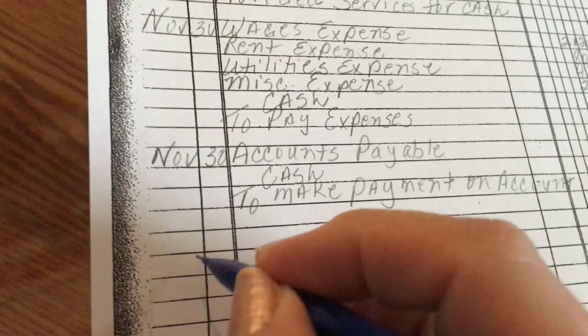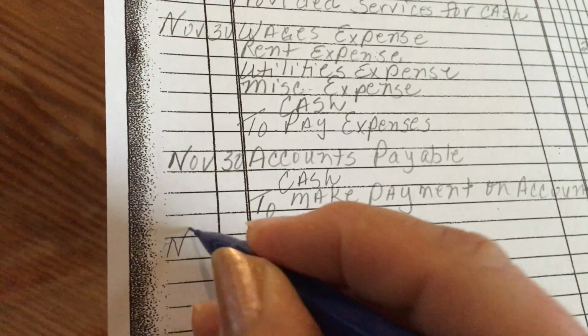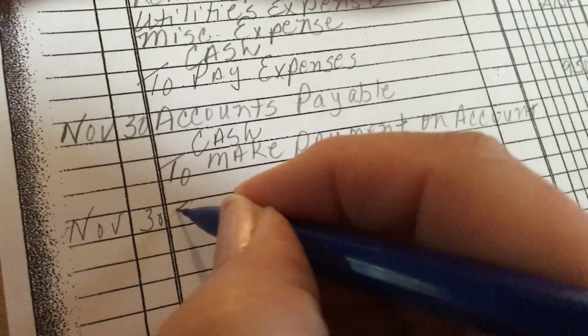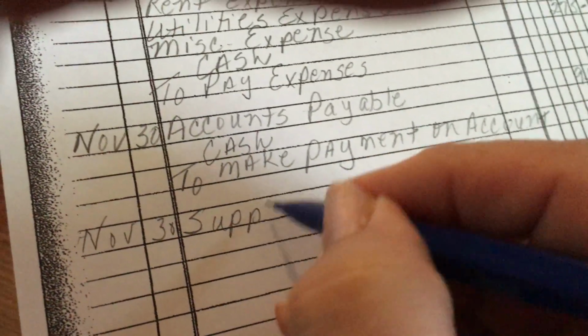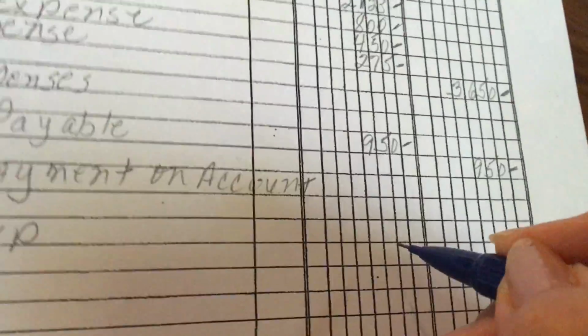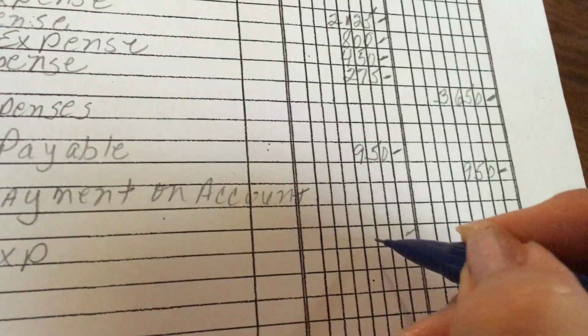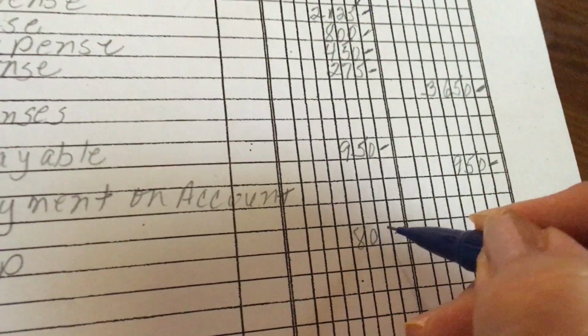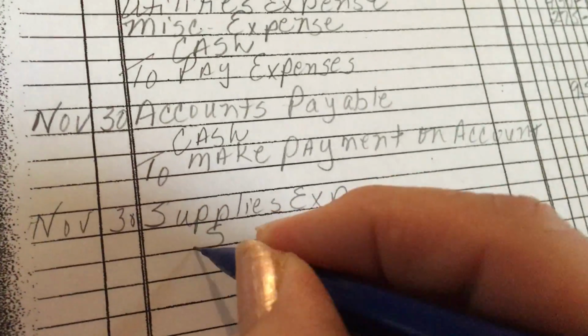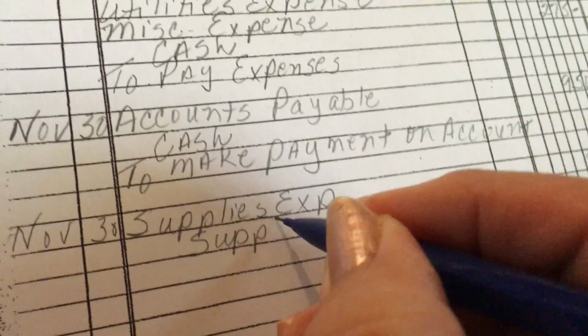So come down and put November 30th, okay, supplies expense as a debit, $800, so work your way into this, 800, okay, and then you want to indent, and the asset supplies, could be called prepaid supplies, will be your credit.